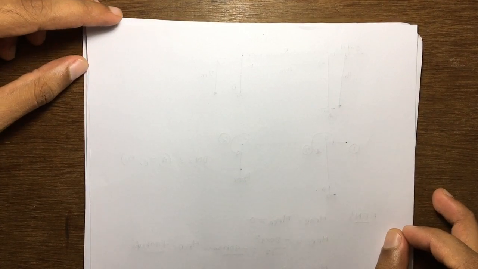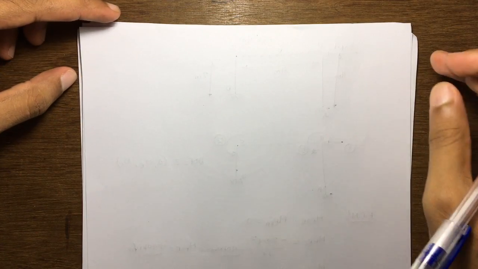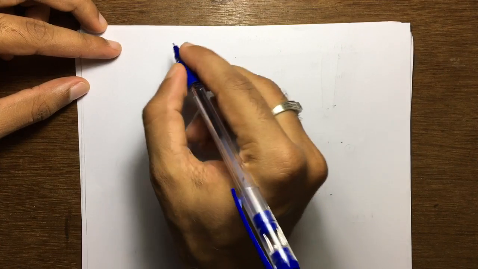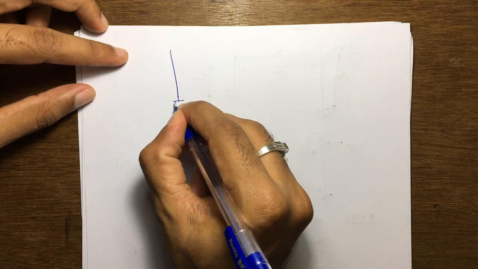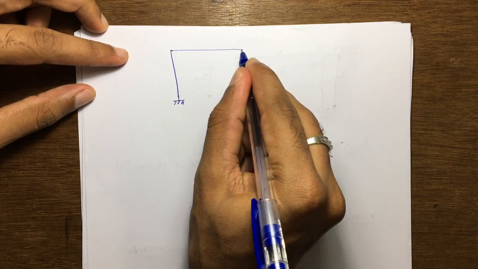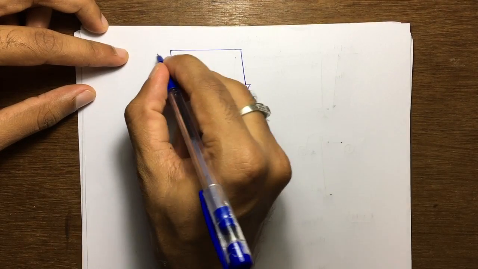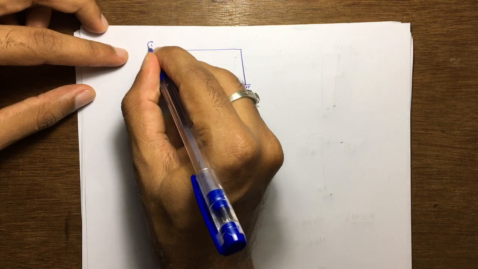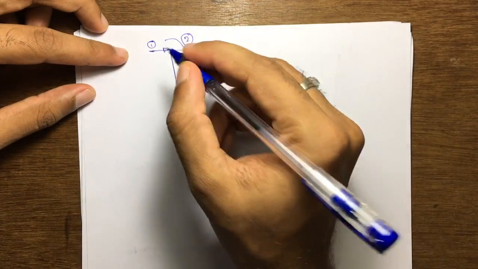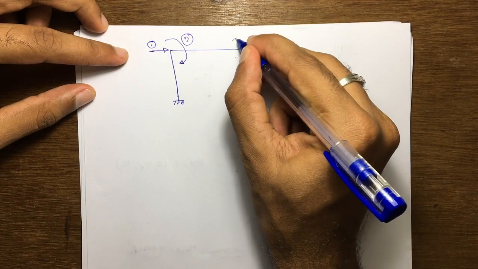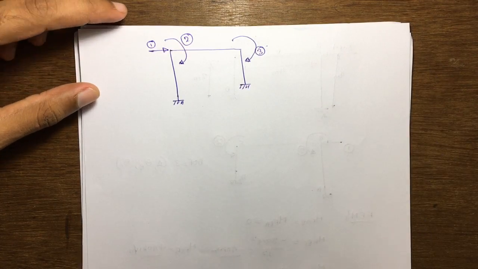Let us discuss how to develop the stiffness matrix for sway analysis of a frame. First, I will draw the figure showing the different coordinates. Coordinate 1 is the deflection, the second one, coordinate 2, I will take as a clockwise rotation, and the third one, coordinate 3, is again a rotation.